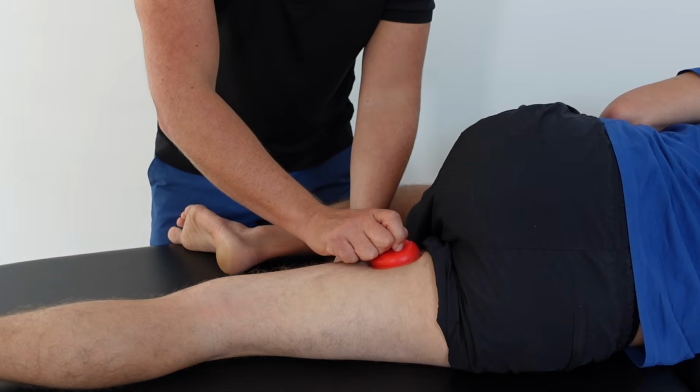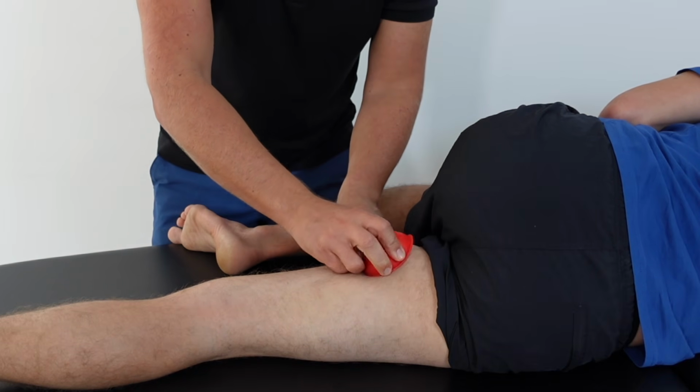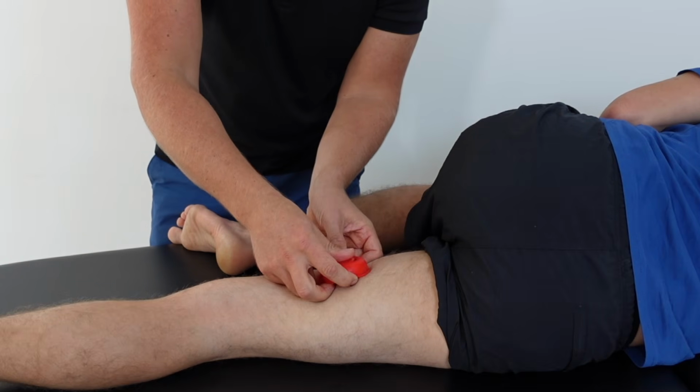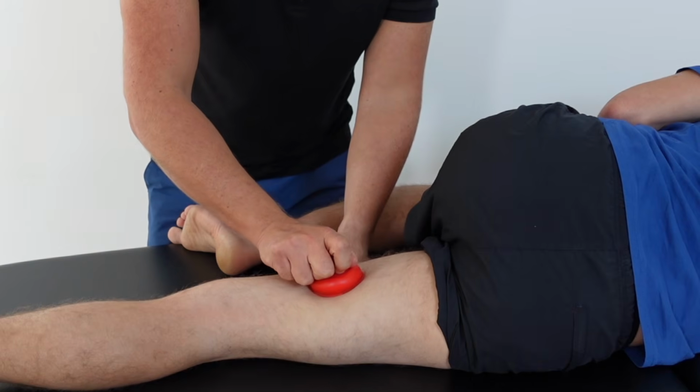You can simply pop one on, mobilize the soft tissue for around about 60 seconds, take it off and then relocate it further down the adductors and continue like so. 1 minute in each place.